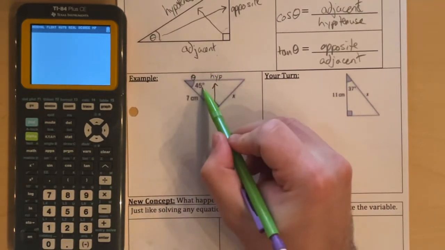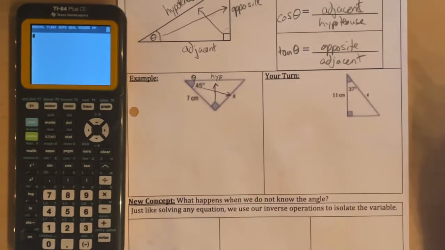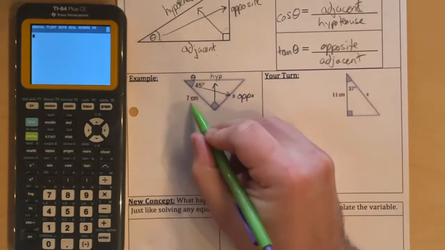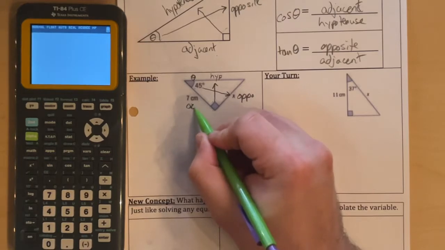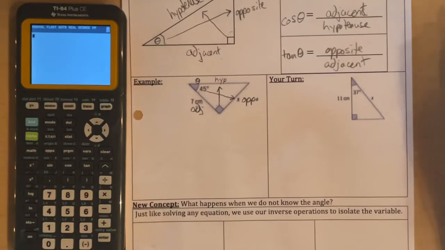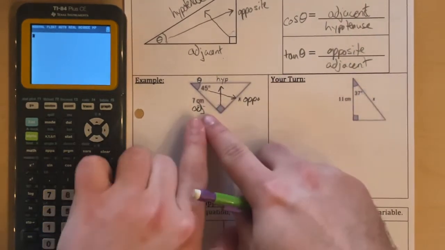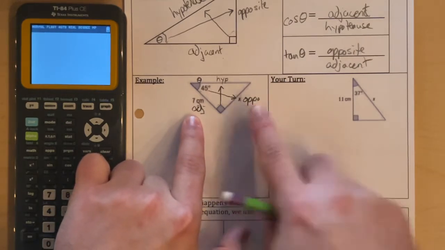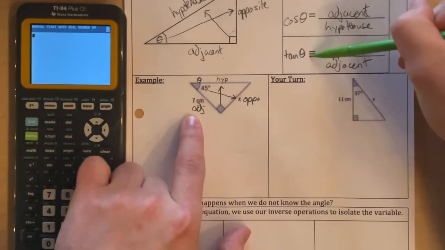The side opposite of that angle theta is x, so x is opposite, and that 7 centimeters is our adjacent side. You can just label that first. Now we can choose our ratio. We have opposite and adjacent, so we're going to use the tangent of theta.